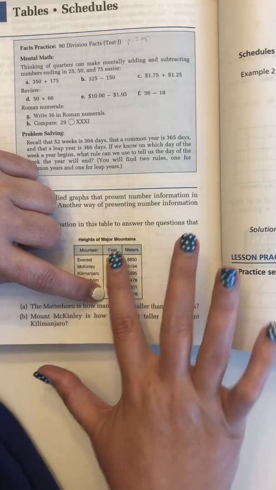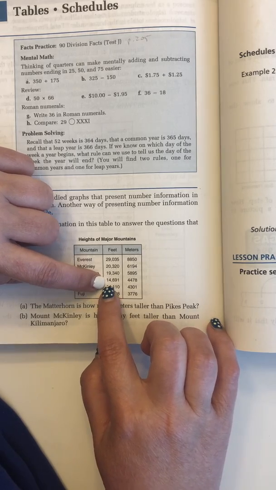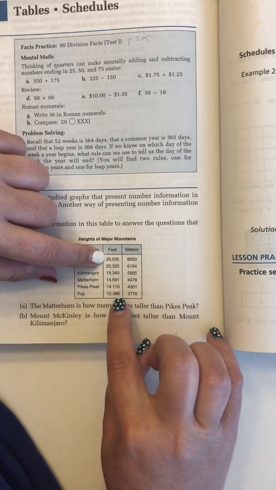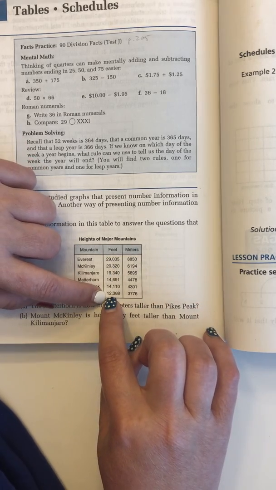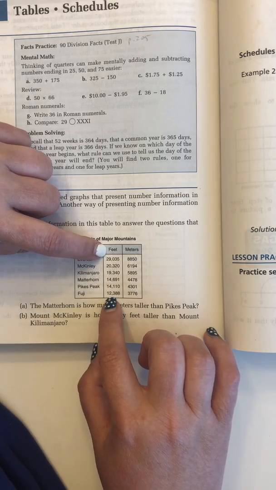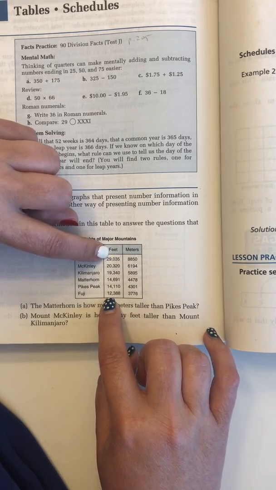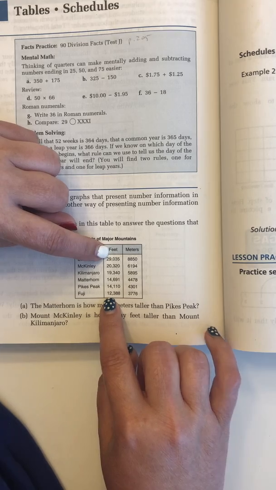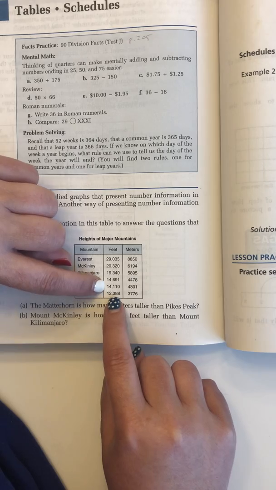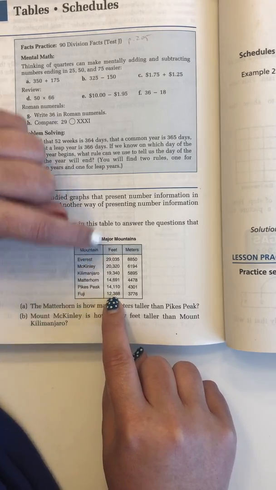So I can start with comparing the thousands numbers. I have 12,000, 14, 14, 19, 20, and 29. Well, look at that. They put them in order for us from shortest up to tallest. So that's fantastic. If I want to know the tallest mountain, I can go straight up to Everest and see that it's 29,000 feet, or a little over 29,000 feet. So that is a really cool deal that they put them in order for us, but we wouldn't know that unless we could understand this table.